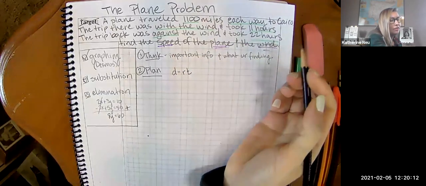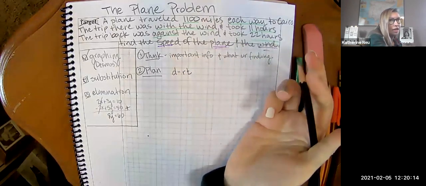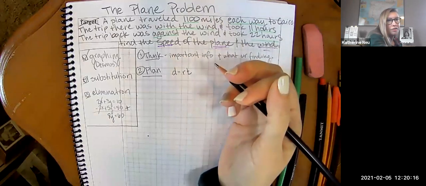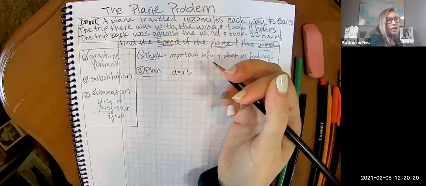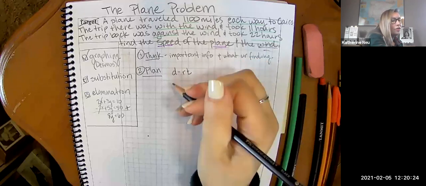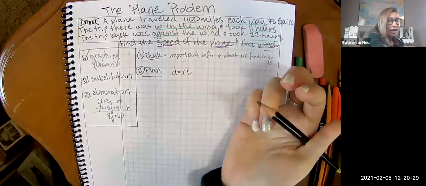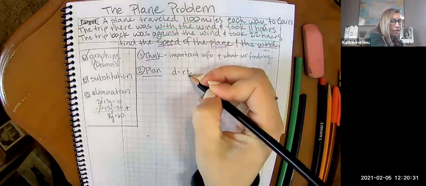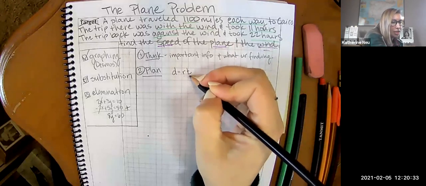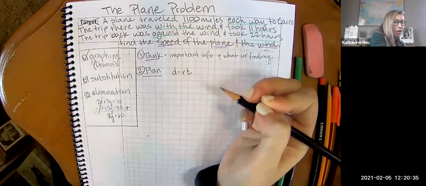Even if you haven't taken physics, you drive your car at 55 miles an hour on the freeway, and you want to know how far you've traveled if you've gone for an hour. You take your rate and multiply it times your time. 55 miles an hour times 60 minutes is how far you've gone.